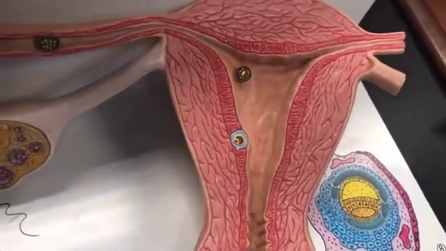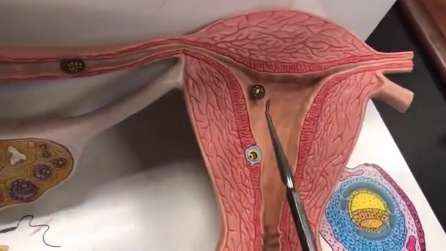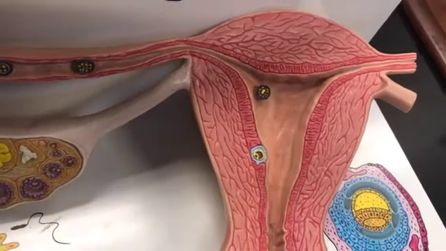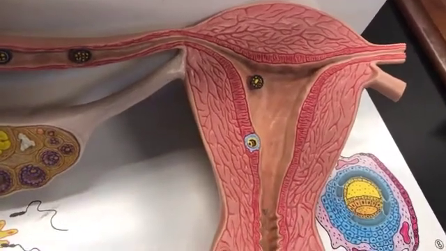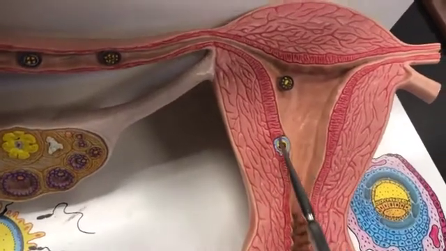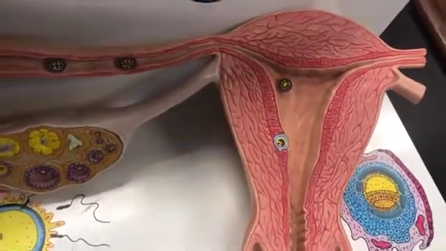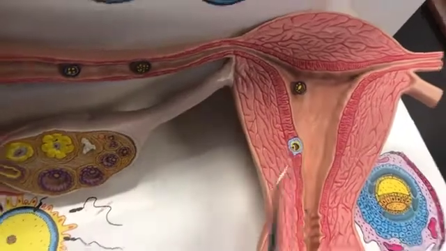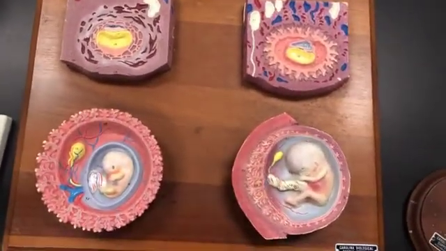Continuing on with development, you have the blastocyst that implants itself into the endometrium and continues embryonic development. And we can see what happens here, starting with this flat development model.